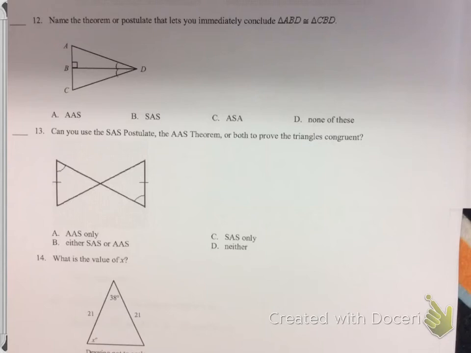Alright, so look, you've got two angles congruent, and if you know this one is 90 degrees right here, then so is this one right here. So you've got two angles. And then you know this side is in between, and it's going to be congruent to itself. So here by angle, side, angle, we can prove that's congruent.